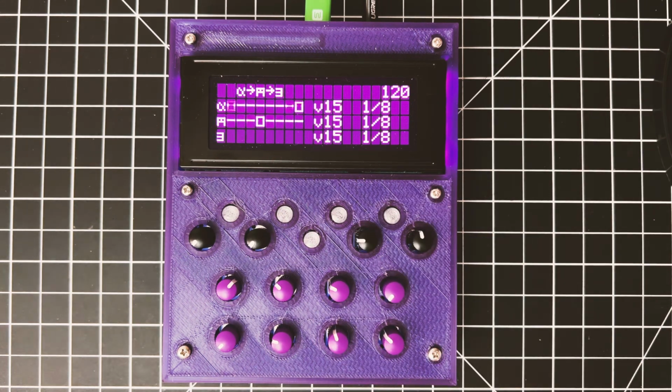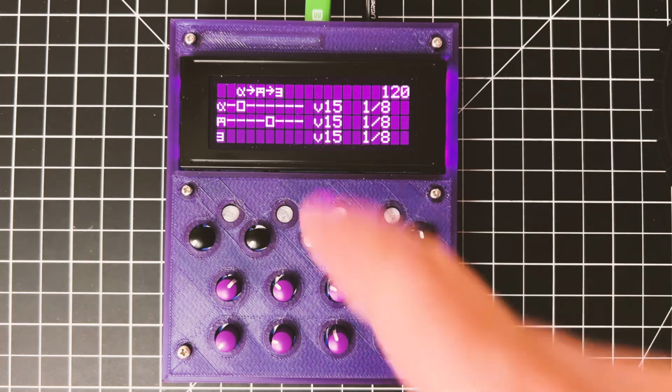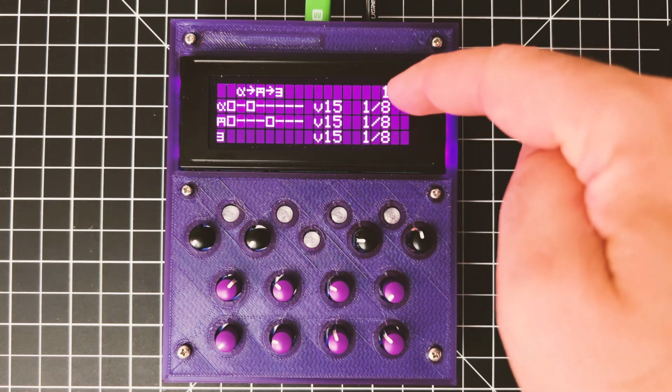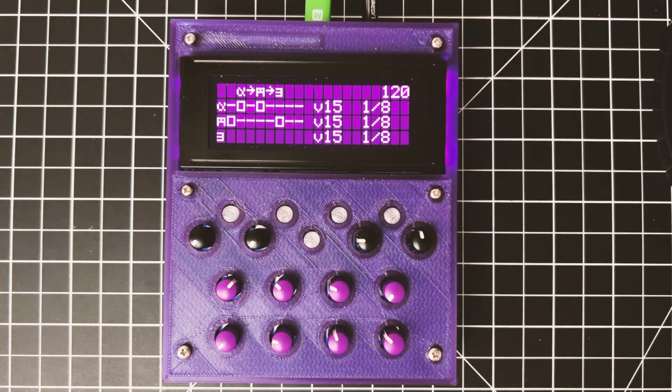The first menu page gives you a little glimpse of all your sequences. You can see that the third one down is not running at all. It tells you the volume they're running at and then the subdivision of the tempo that they are going to be playing back at.